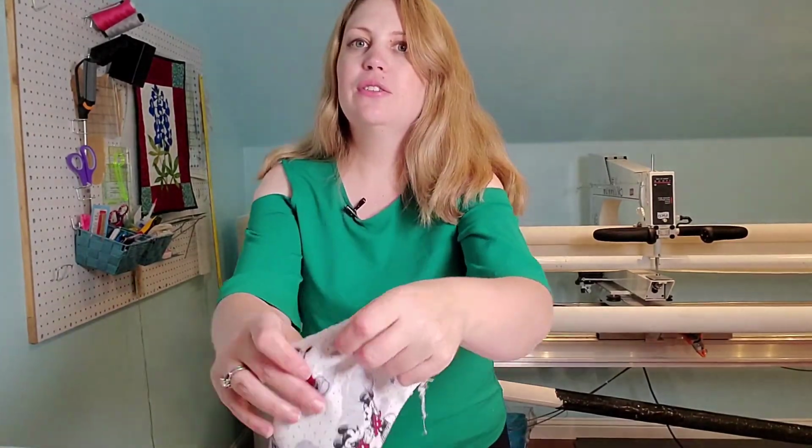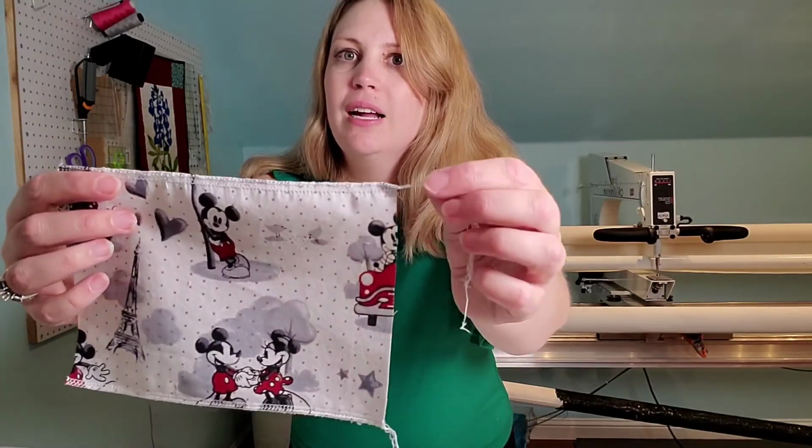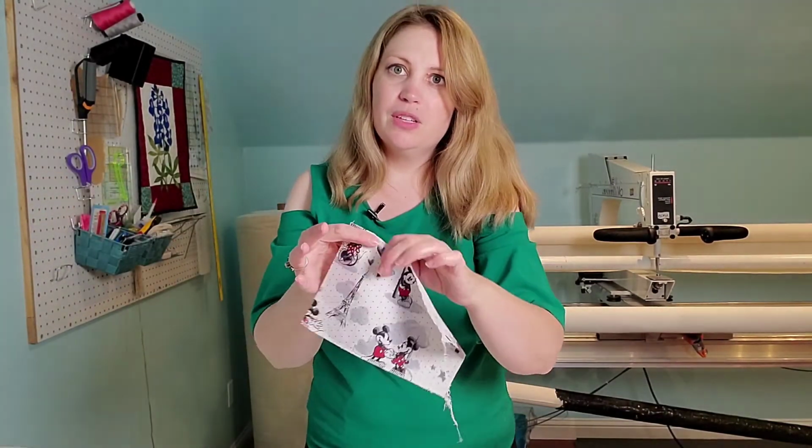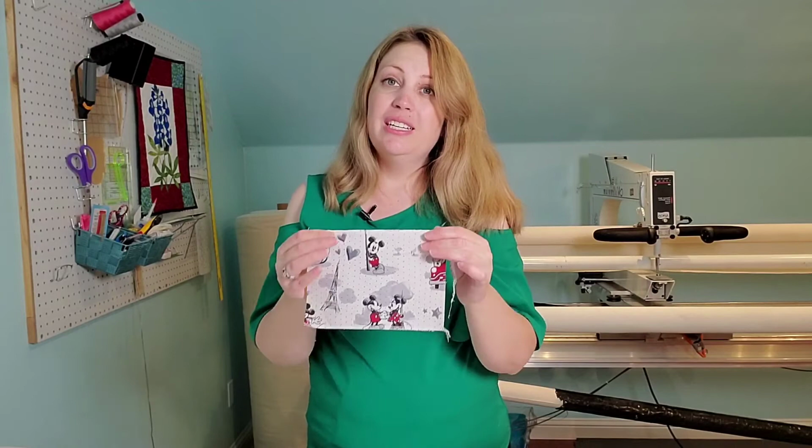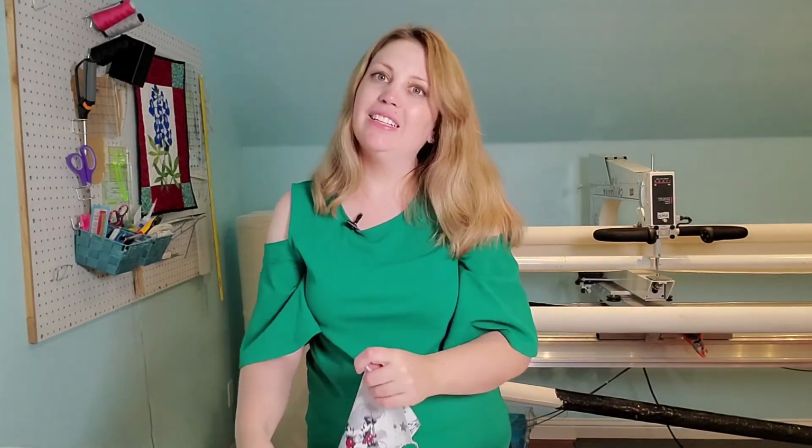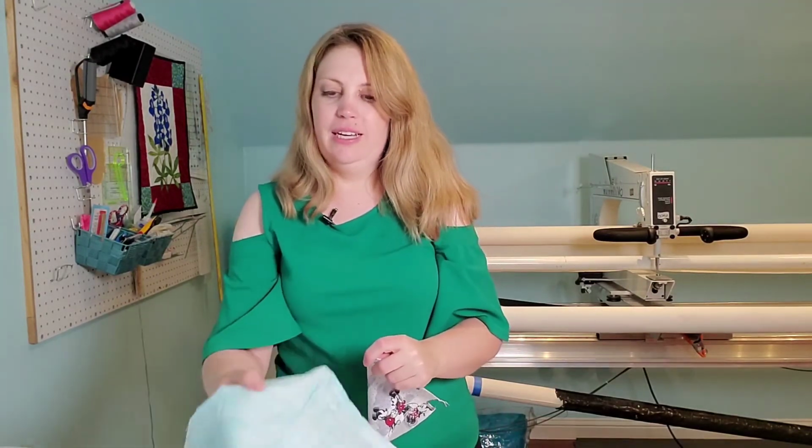Many of us use what's called a serger and an overlocking stitch to lock in the edge on a garment, especially on a hem or a waistband that's going to wear over time.